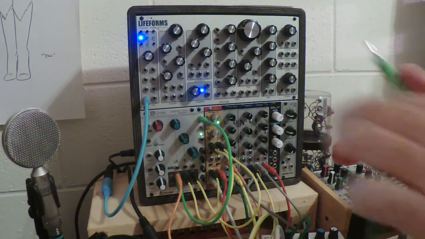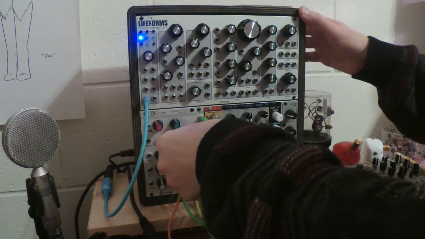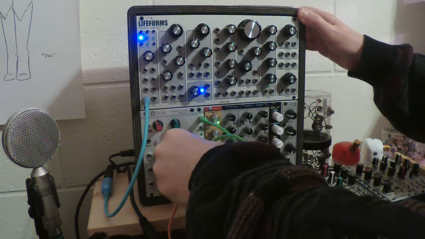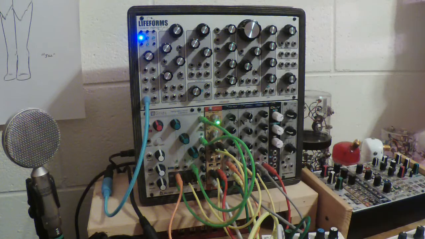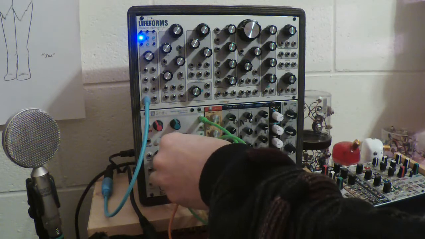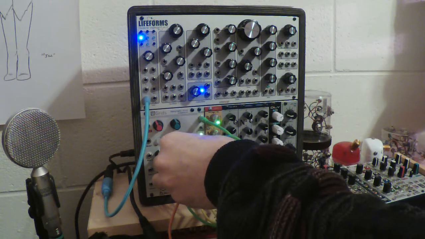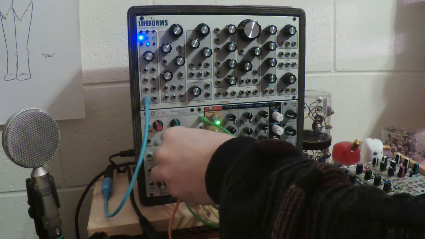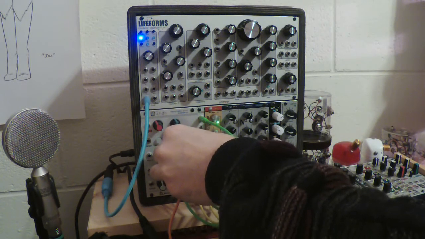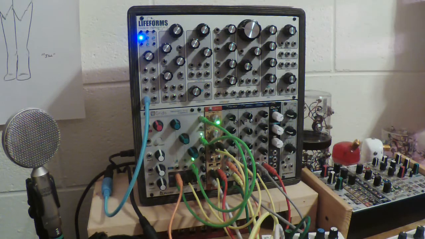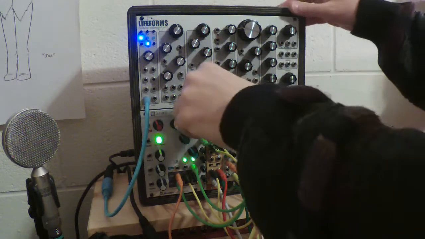Now if we take that output from this envelope and plug it into, that's a little too, that's a little too mechanical.